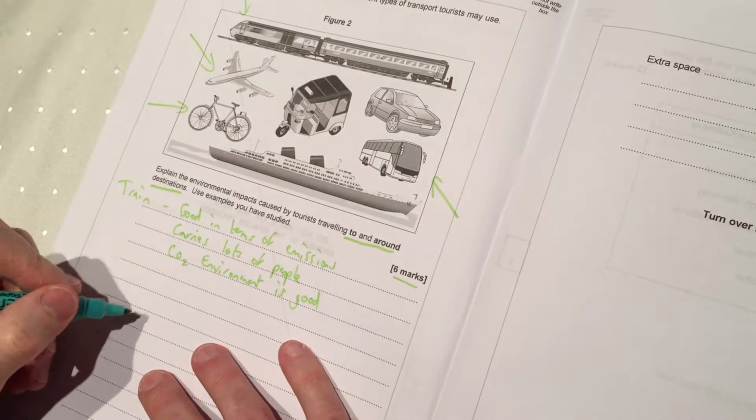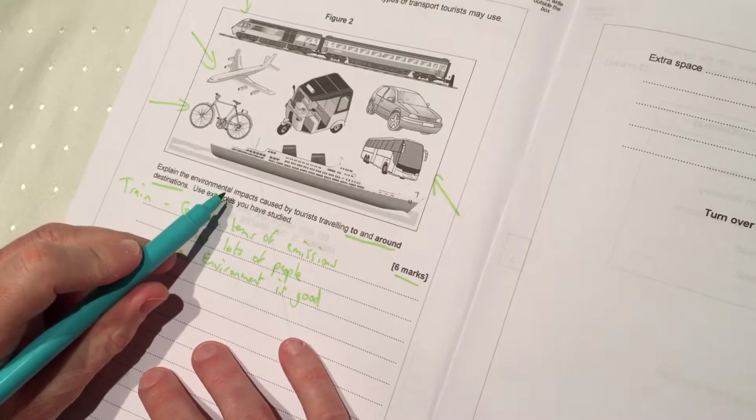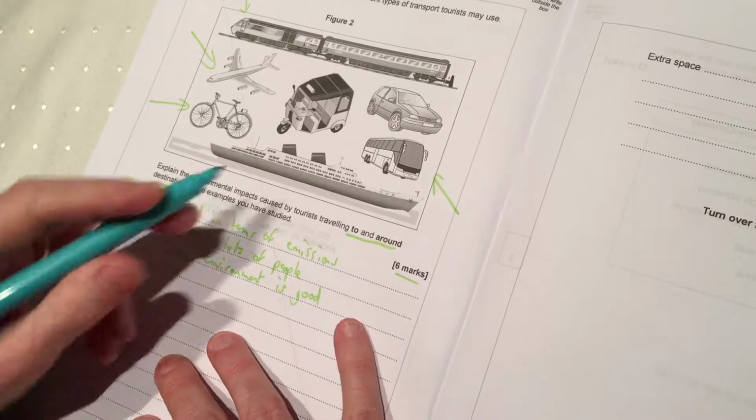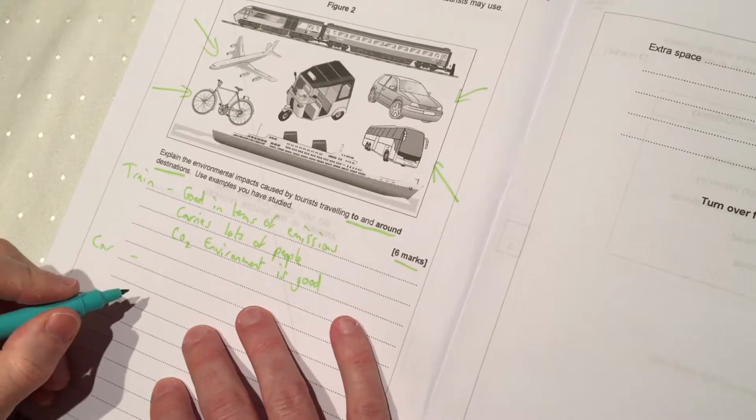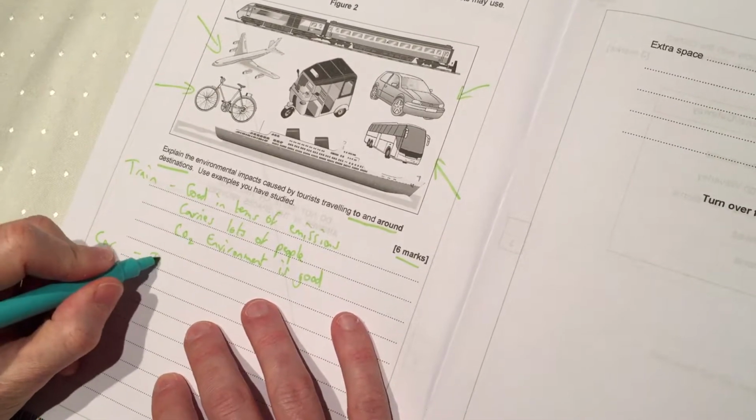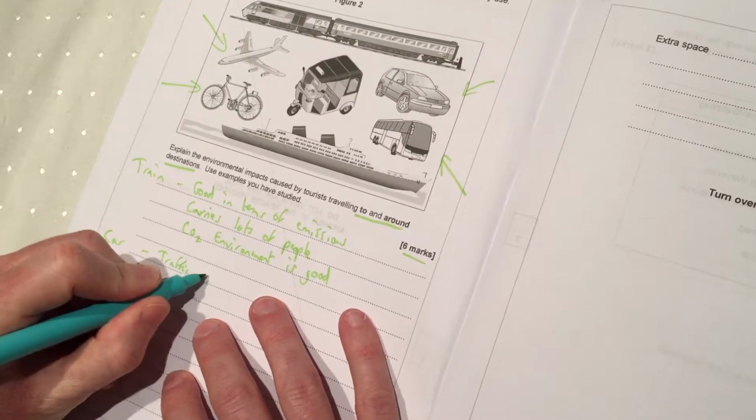Right, so if I do other environmental impacts, I'm going to use the car actually, because that's another easy one to do. So with car, I'm going to say that an environmental impact of cars can be traffic congestion.